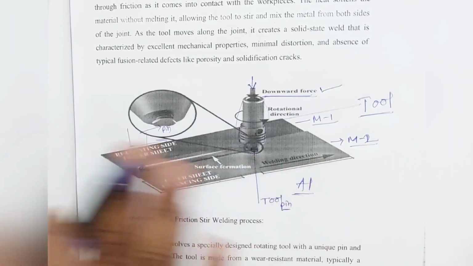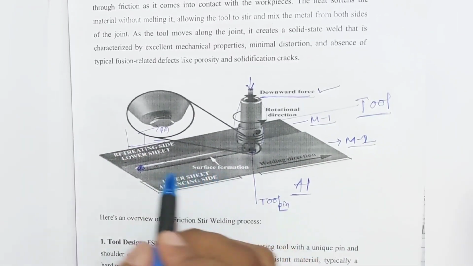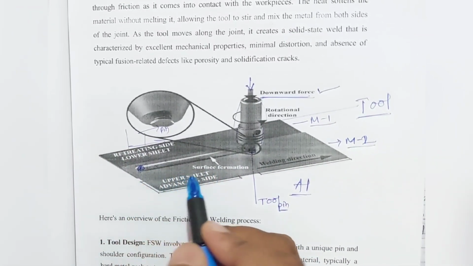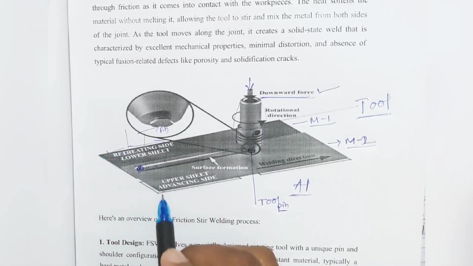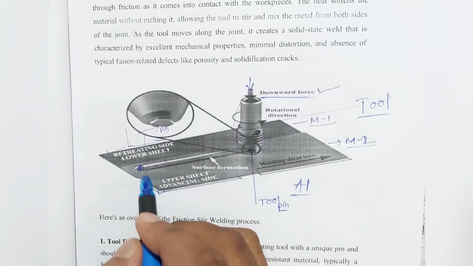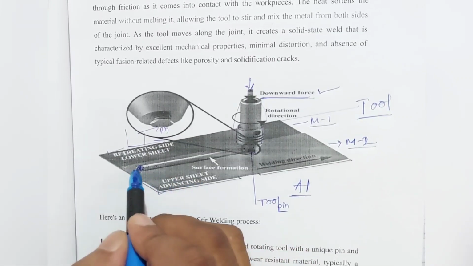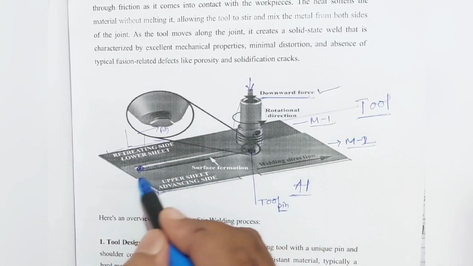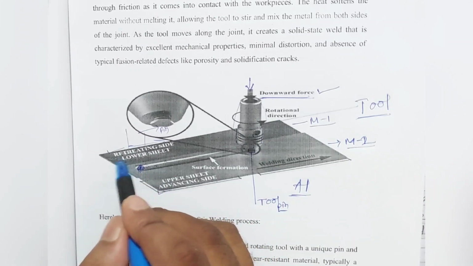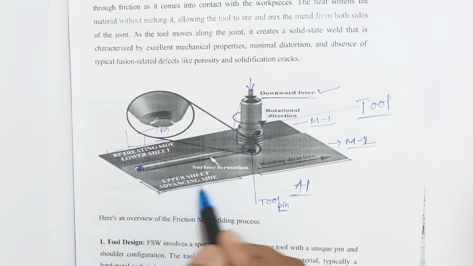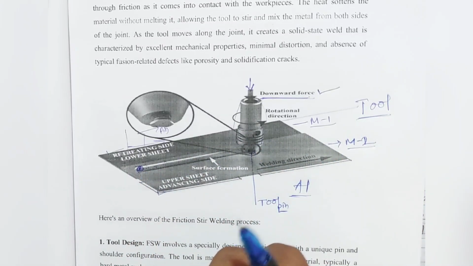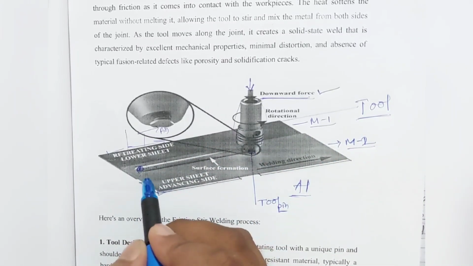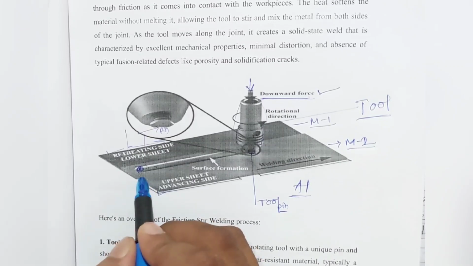How can it be welded? When it rotates, it deposits the metals from the retreating side to the advancing side, so it carries the microstructural metals from the retreating side to the advancing side, and before the melting point it is able to weld in solid state.